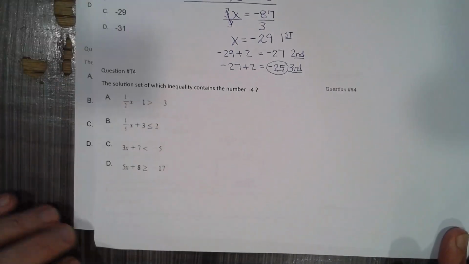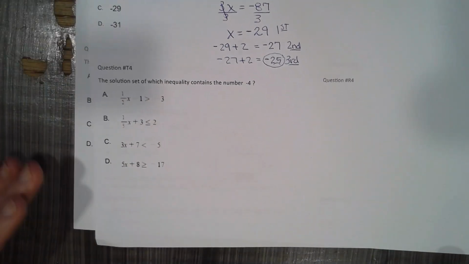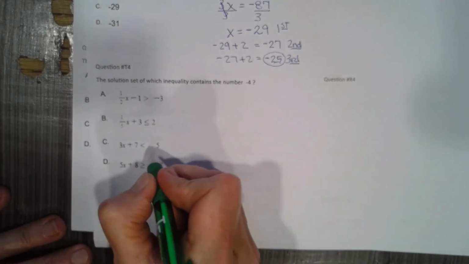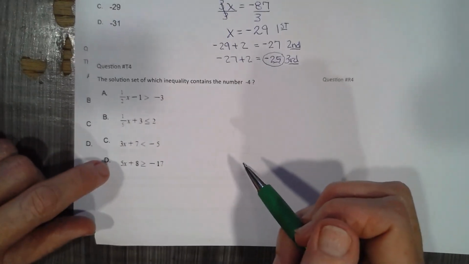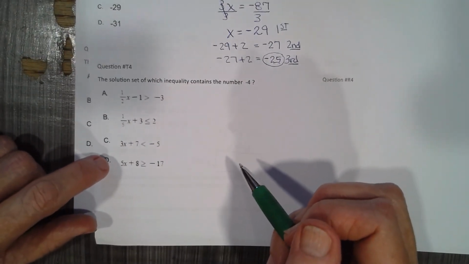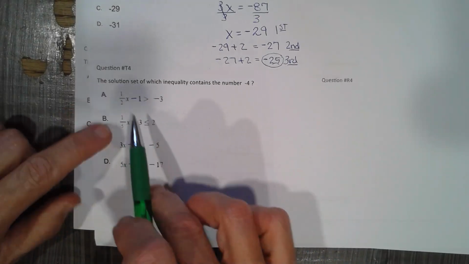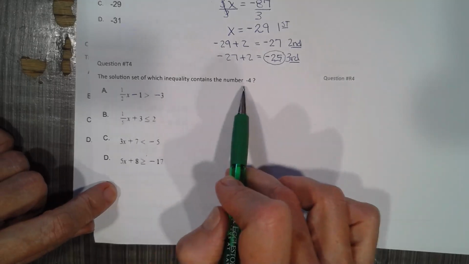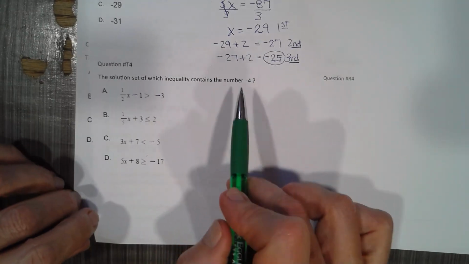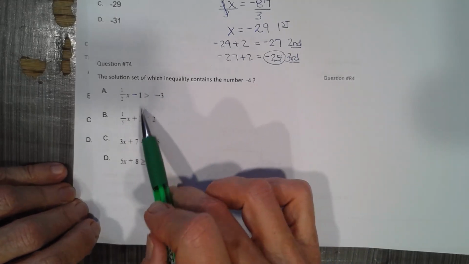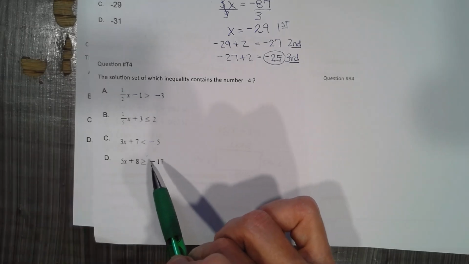And last but not least, something that's a little tricky, and let me fill in these. These are minus and negative. We got that here. Okay, so this is inequalities, but they're asked in a different fashion. This says the solution set of which one of these inequalities contains the number negative 4. So we're going to solve these to figure that out. So yes, we're going to have to solve 4 of these.